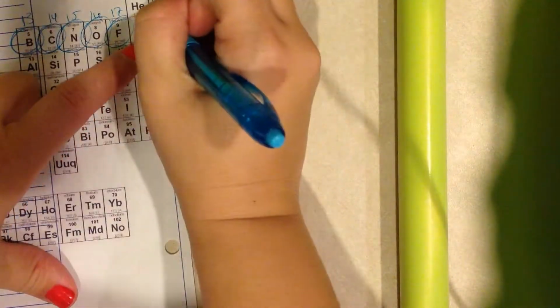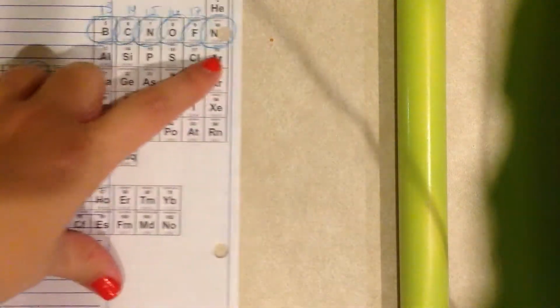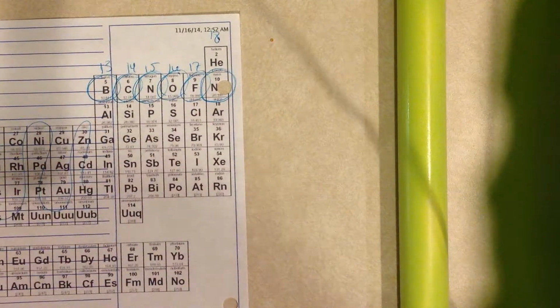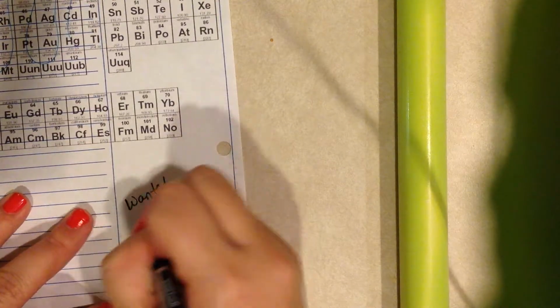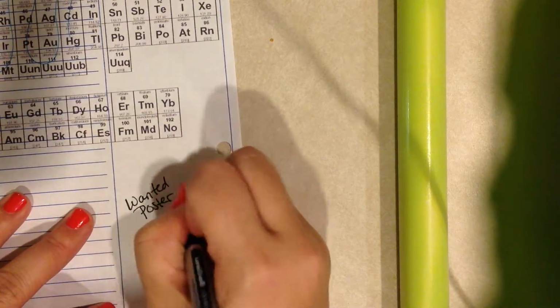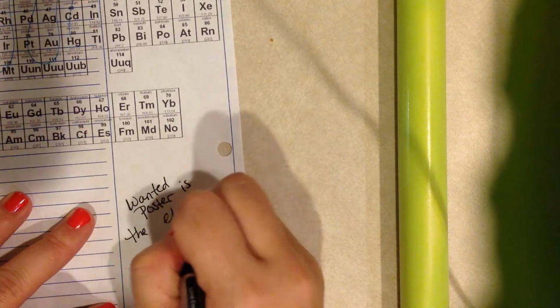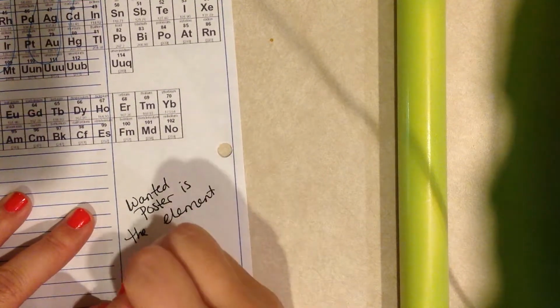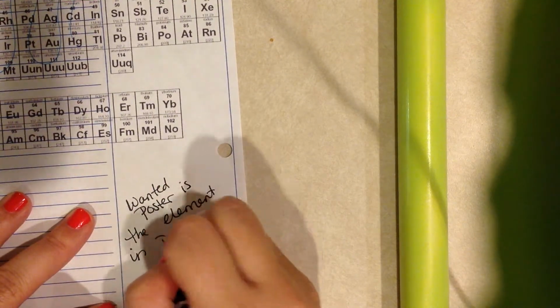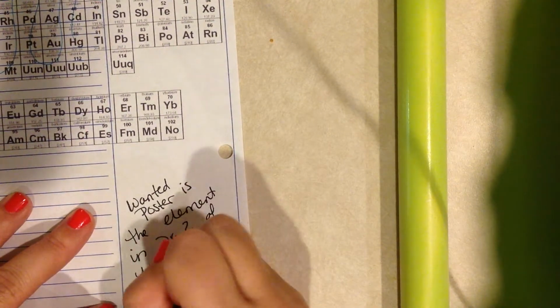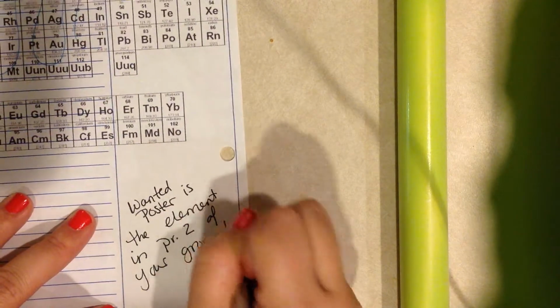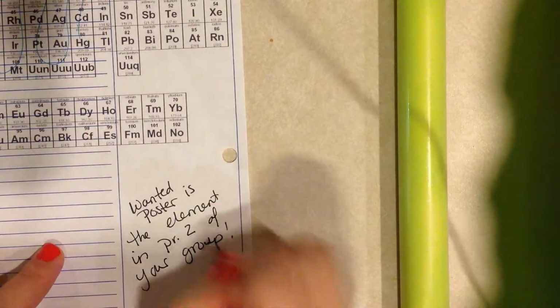16 is oxygen. 17 is fluorine. And then you can't see it here because of my hole punch, but if you have group 18, then your element is neon. So to break it down, your wanted poster is the element in period 2 of your group. Oh, that's sloppy. There you go. A period 2 element for your group.